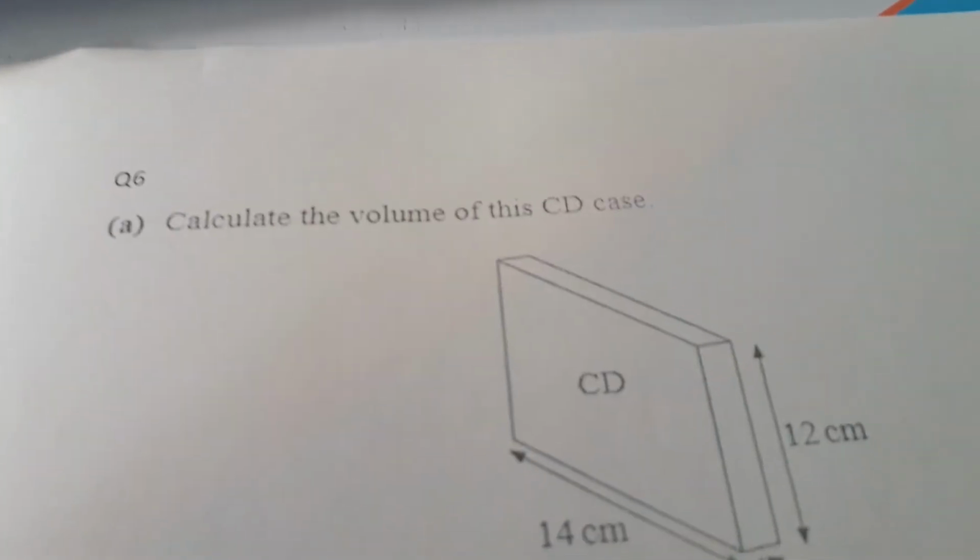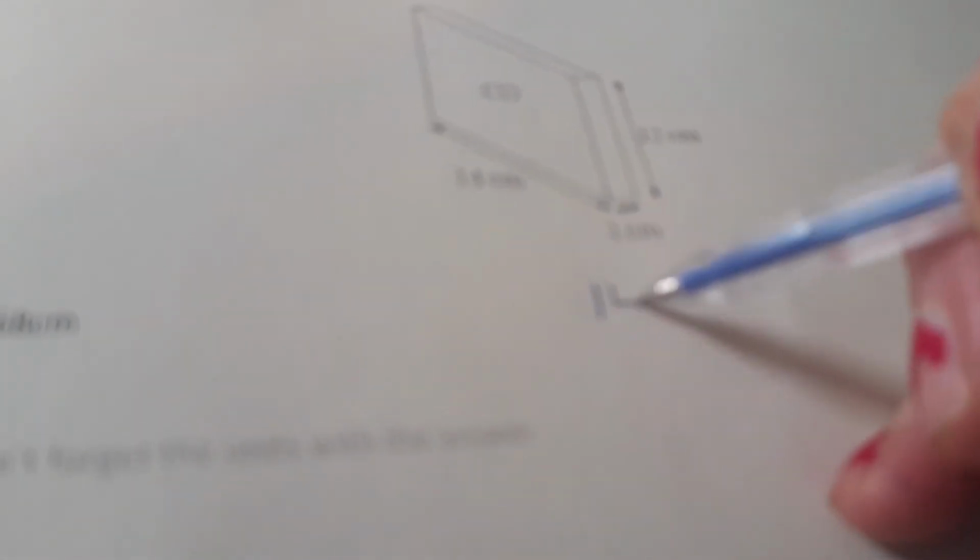Volume of this CD case. Volume, you may remember, you basically just take the 3 numbers and you multiply them. So they've got 14 times 1 times 12, which is 168. And also for volume, you need a unit. Remember, there will be a full mark for writing the unit, so always write it down.